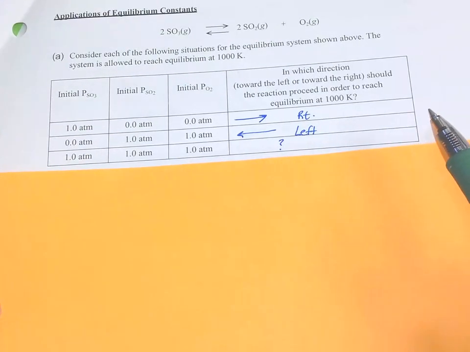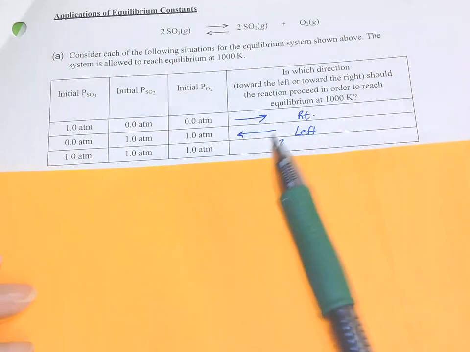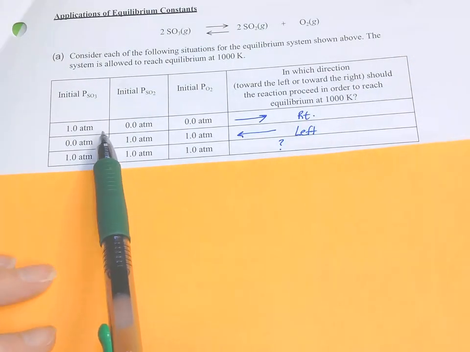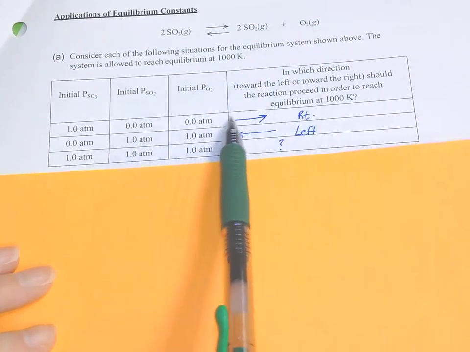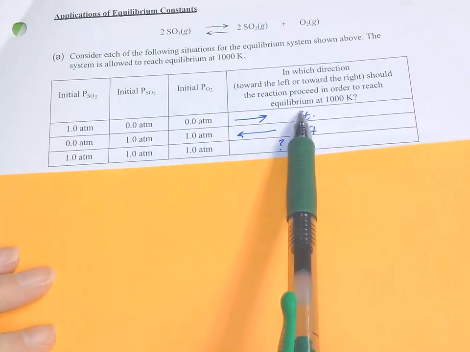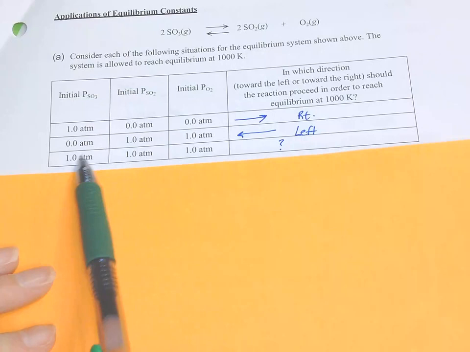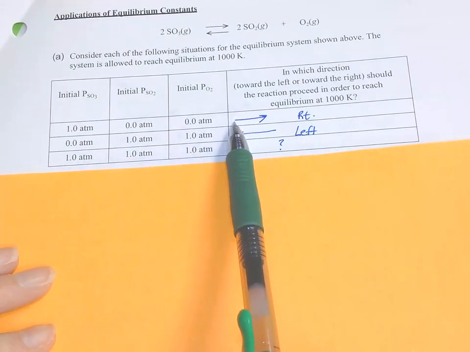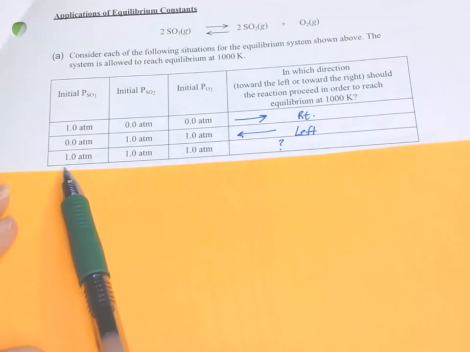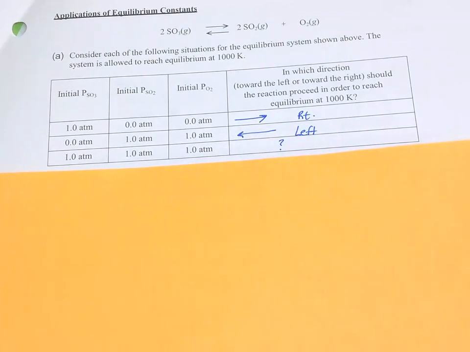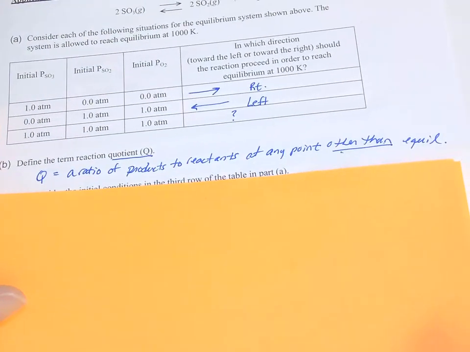So I'm going to take you through the beginning of this application of equilibrium constants. I want you to notice that if you do not have any products ever, you will always shift in the direction to make those products. And if you do not have any reactants, then your reaction will shift to make up your reactant. So it's always going to shift in the direction where you have no reactant or product. But if you have some reactant and product, then you have to figure out which way you're going to shift.